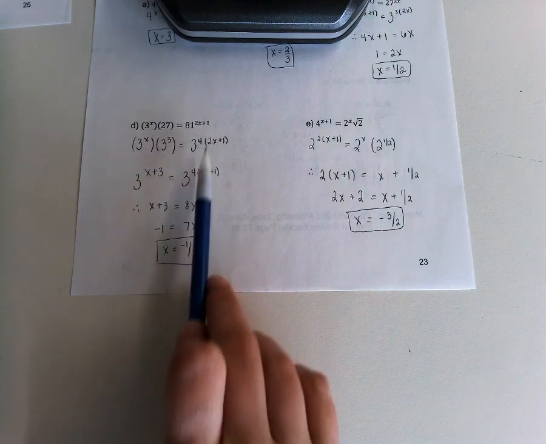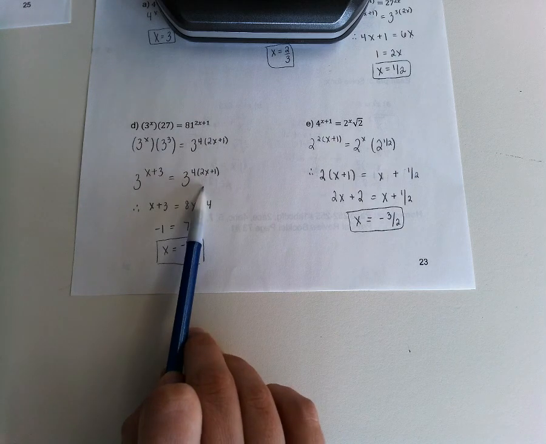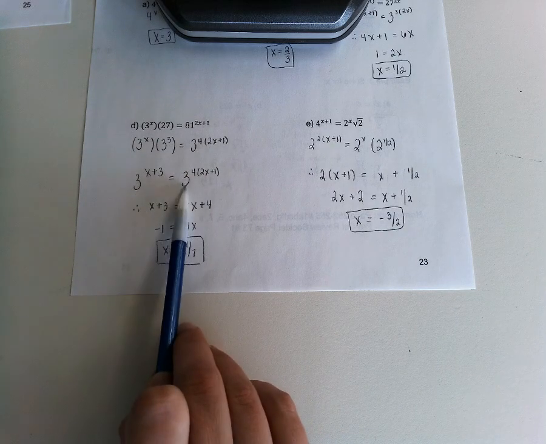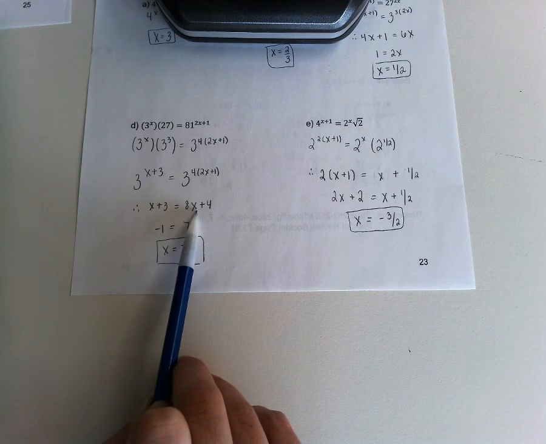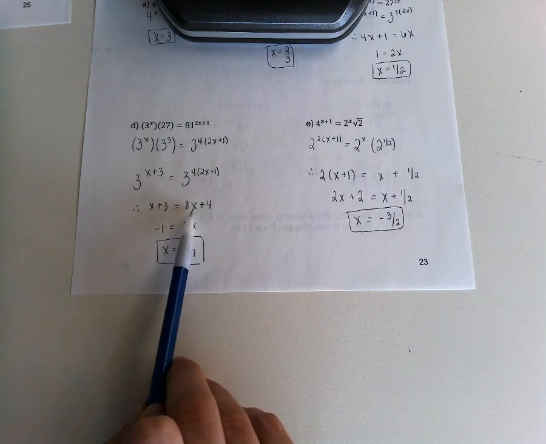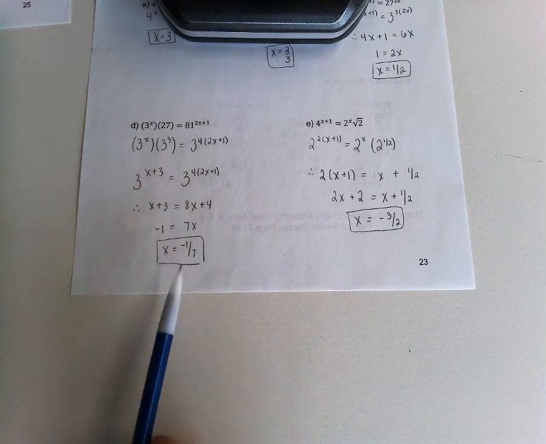And on the right side, I haven't changed anything. Now that these both have base 3, I'm just going to equate their exponents. So x plus 3 equals 8x plus 4. And then I solve.